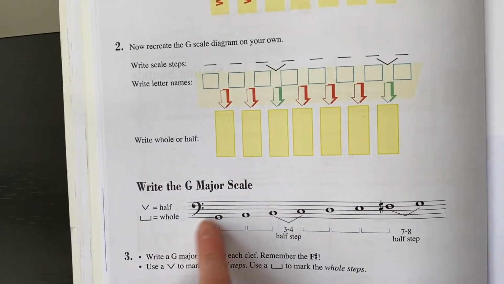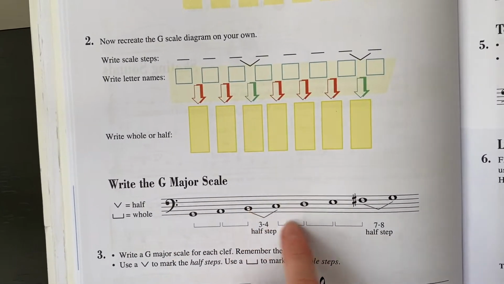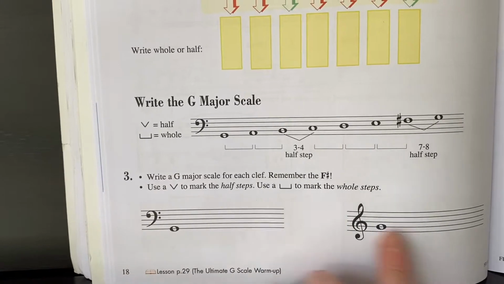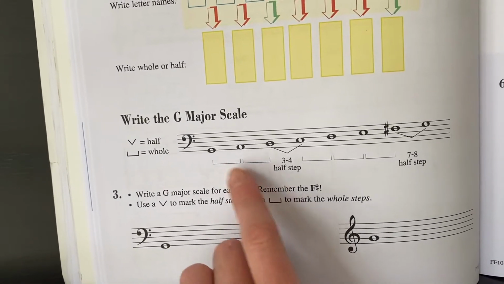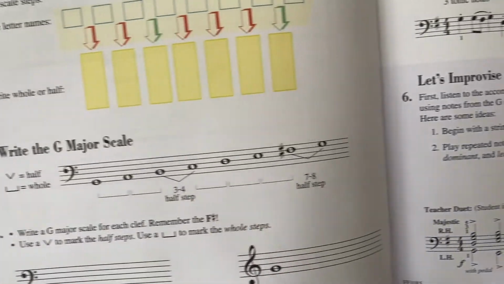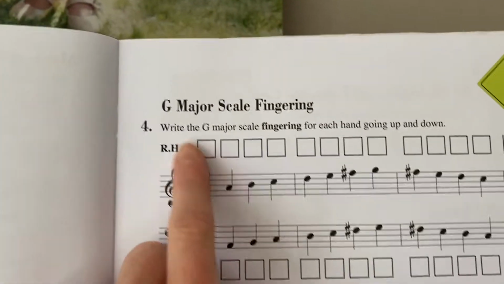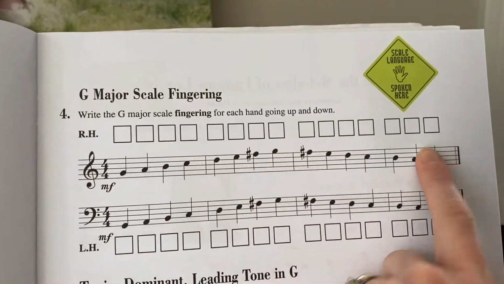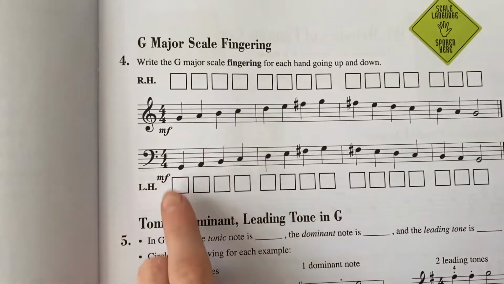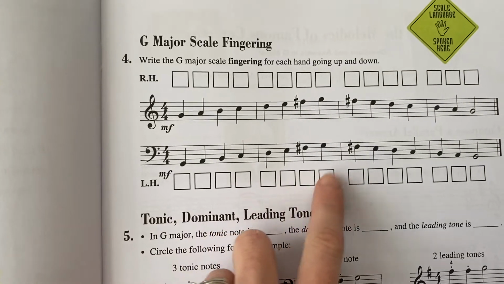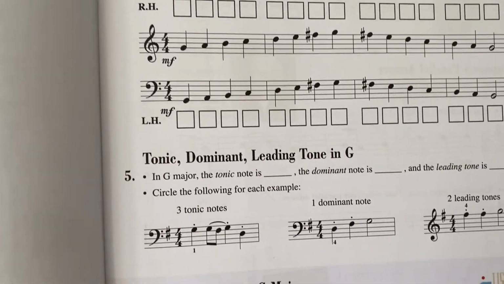Then using these markings, you're going to draw the G scale here and here, and then put the whole step and half step marks between the notes, okay? Pretty simple, same thing. Our fingering is going to be the same as the C scale: 1, 2, 3, 1, 2, 3, 4, 5 on the top, and 5, 4, 3, 2, 1, 3, 2, 1, going back the opposite way.